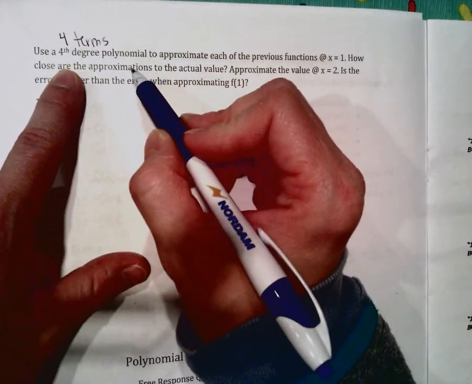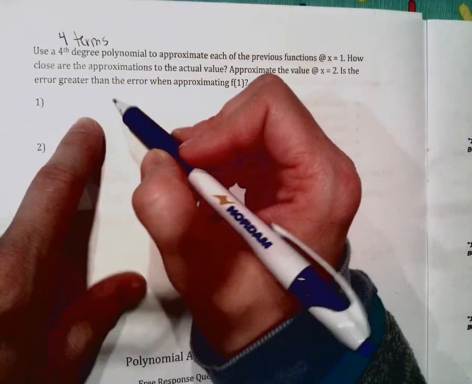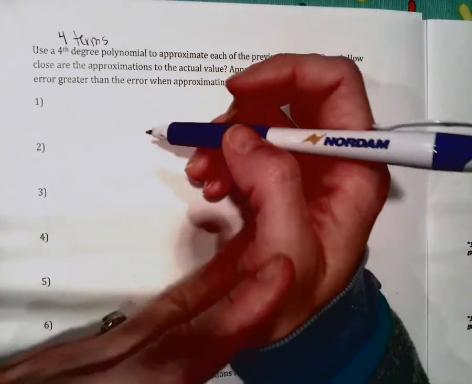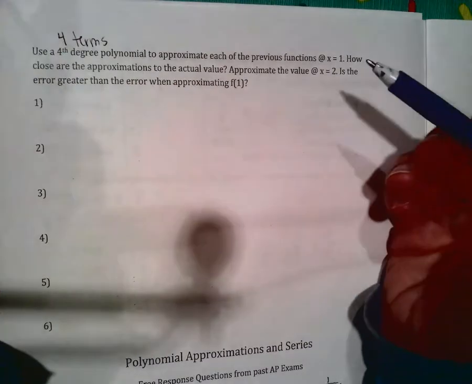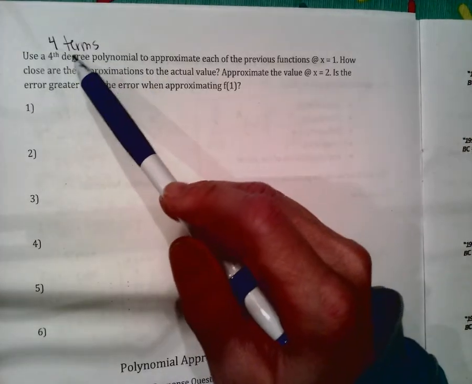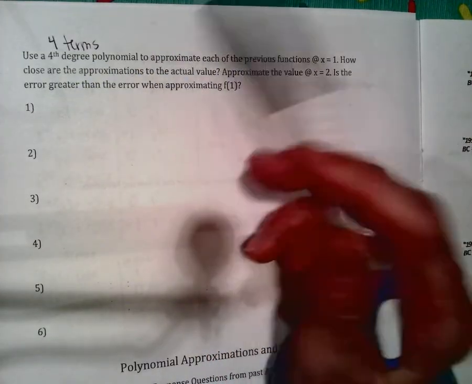And I would say for that, use 4 terms. Technically, the 4th degree polynomial means go up to x to the 4th. So for some, that might only be 2 terms. For some, that might be 5 terms. But I want you to just use 4 terms, just so we kind of keep consistent. So use the 4th degree polynomial.